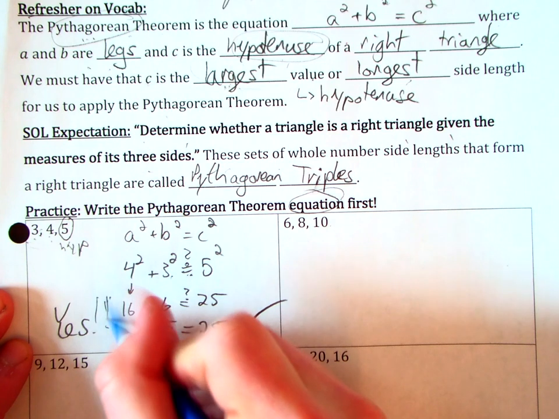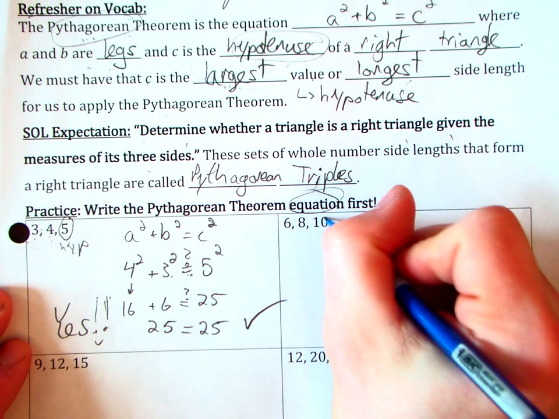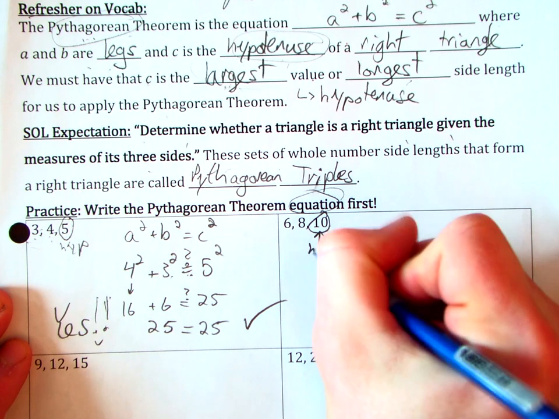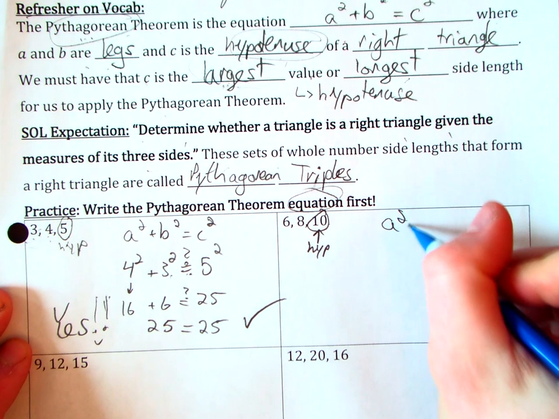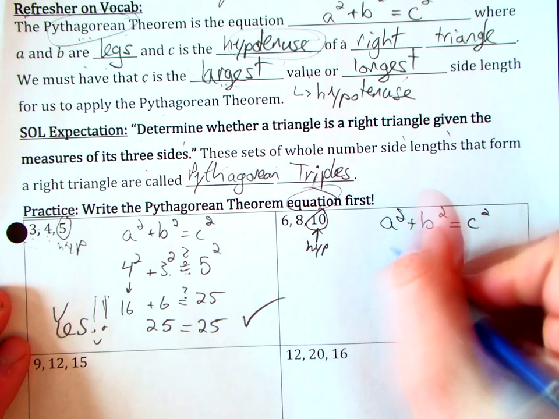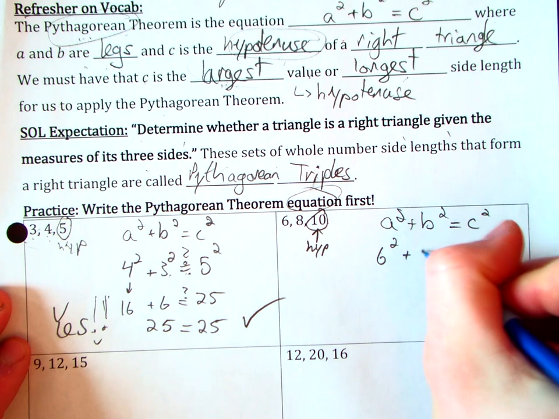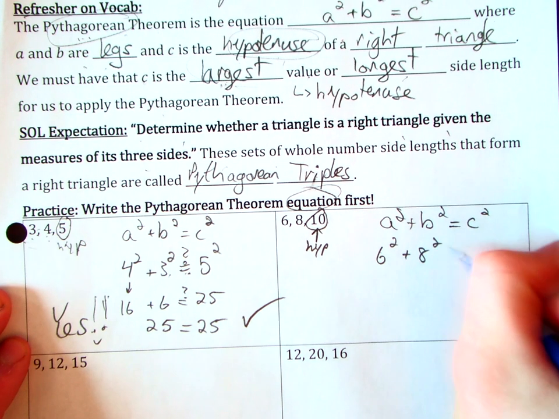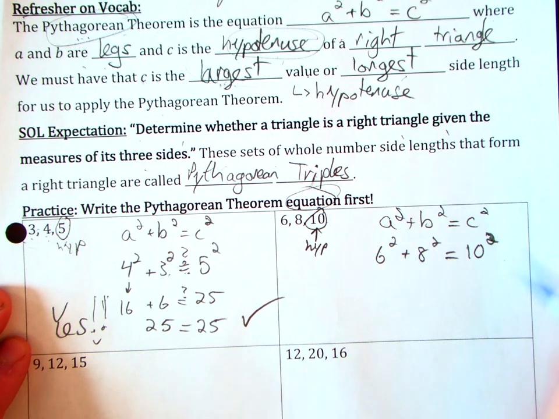Since we got a good result, we are happy about that. Again, identify the largest value, that's the hypotenuse. Write your equation and plug in your values for your variables. You want to be able to do this consistently so that you can recall it at any time. It's just like practicing anything else.